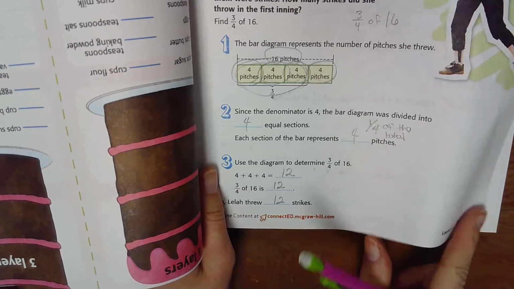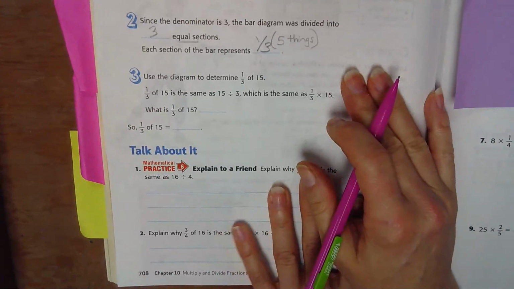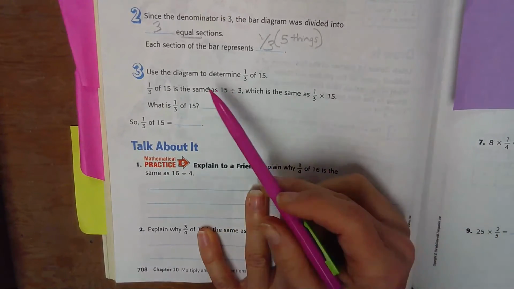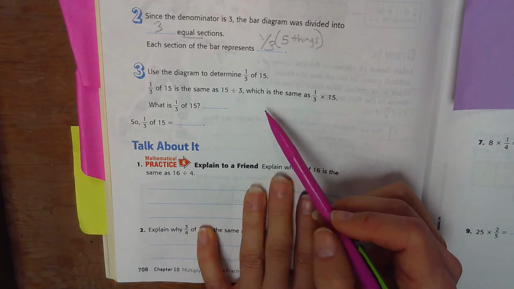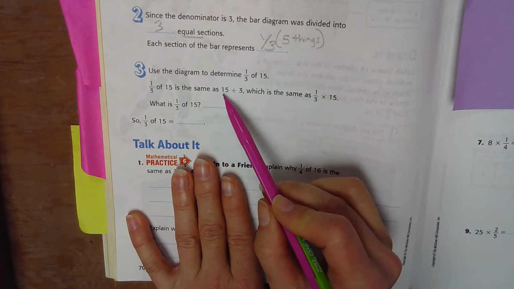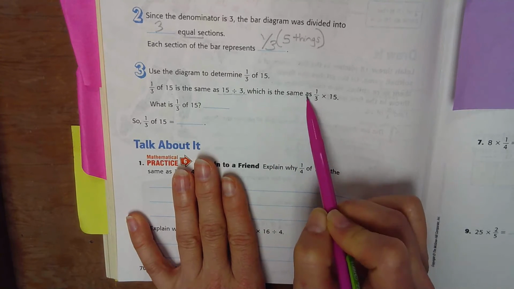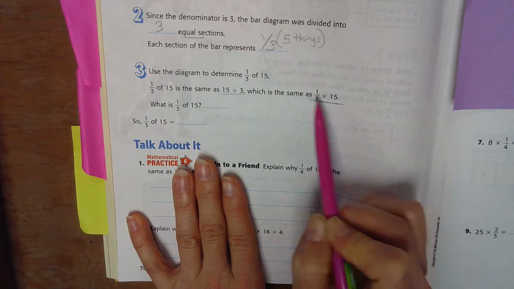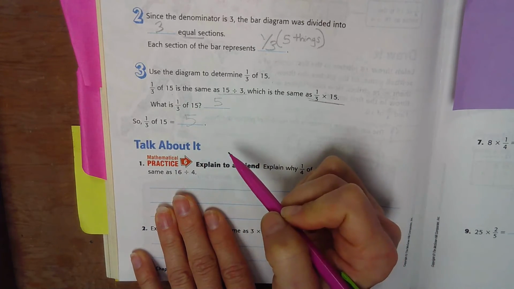So they asked this question a little bit differently on this page, and I wanted to go back and check to make sure things stay consistent. Use the diagram to determine 1/3 of 15. Well, 1/3 of 15 is the same as 15 divided by 3, which is the same as 1/3 times 15. What is 1/3 of 15? 5. 1/3 of 15 is 5.